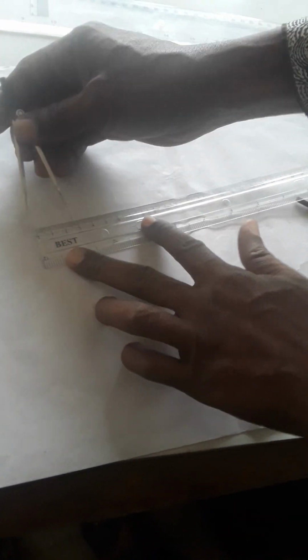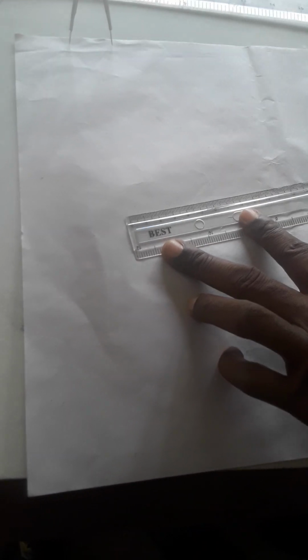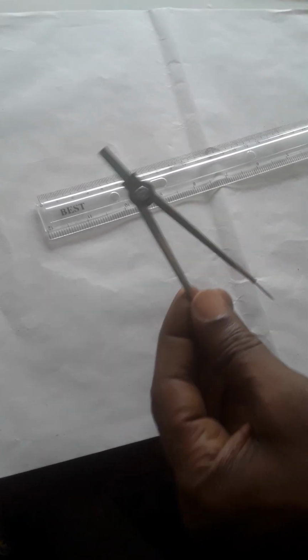Maybe what you want is 3 cm. You can simply take your measurement using your pair of divider, take the 3 cm and transfer it. We all know from here to here is transferred. We have transferred 3 cm here. We also have transferred 3 cm here. You also can transfer 3 cm here. That's exactly what a pair of divider does. So it is used in transferring dimension from the ruler to the drawing paper. That's what a pair of divider is used for.